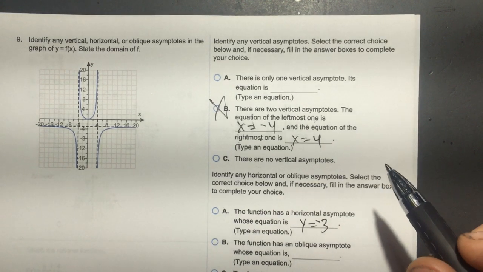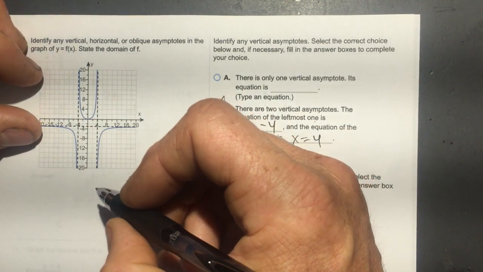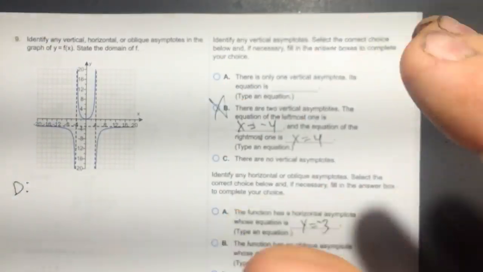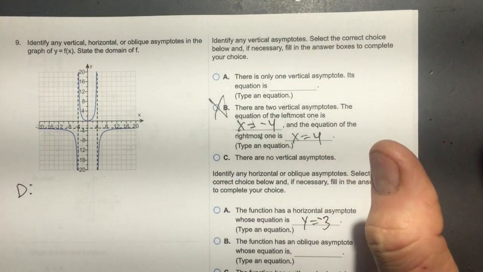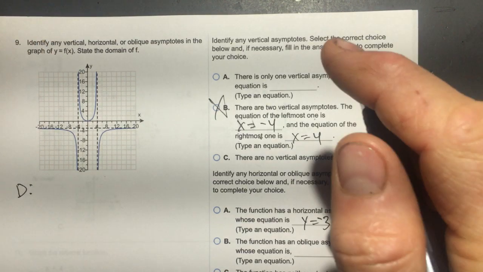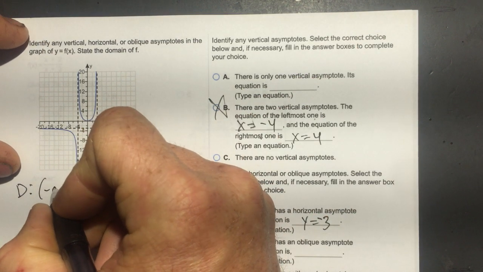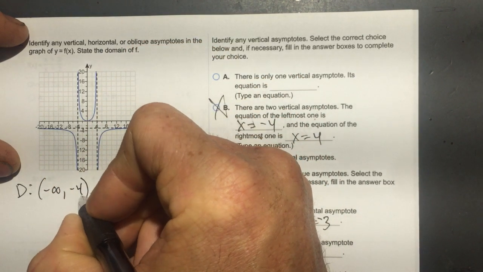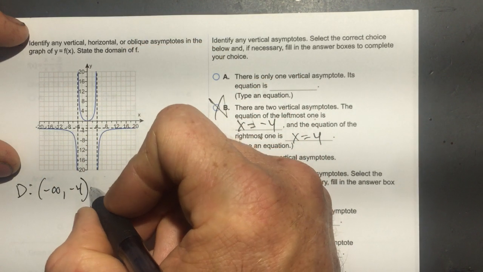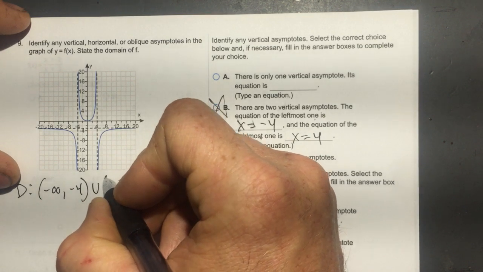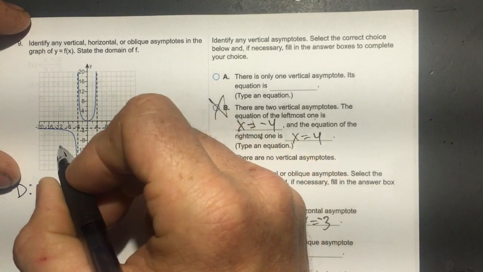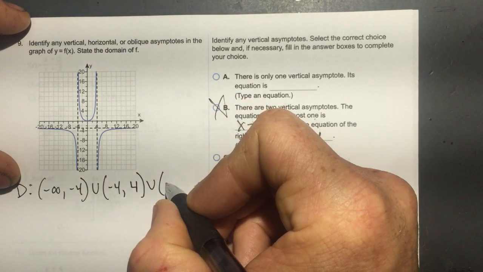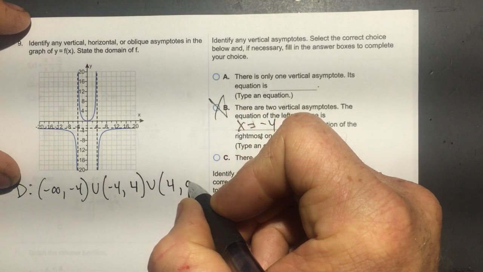All right, on the domain now, I'm going to write the domain right here. On my domain, I've got 2 vertical asymptotes, so both of those have to be taken out of the domain because it's a value x cannot be. So my domain is going to go negative infinity up to this first value of negative 4, and then I'm going to close it off before negative 4. Then I'm going to pick up on the other side of negative 4, and I'm going to continue on to positive 4, and I'm going to cut it off. And I'm going to go from positive 4 to positive infinity.